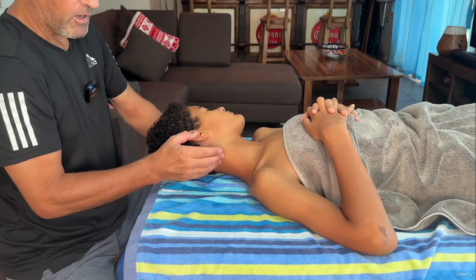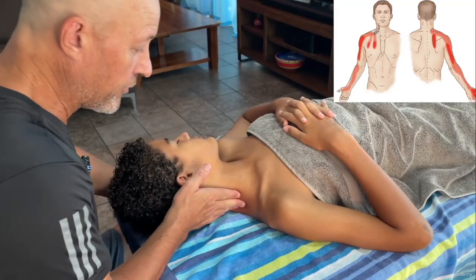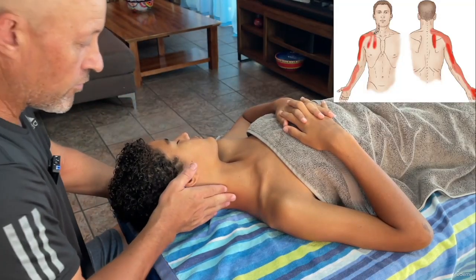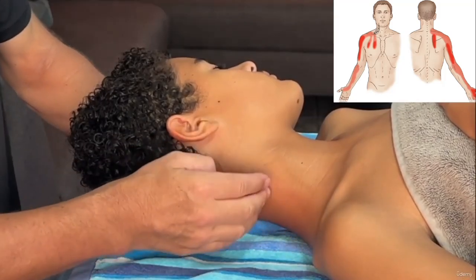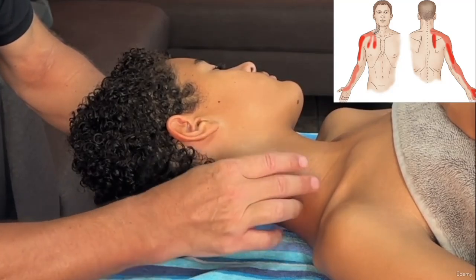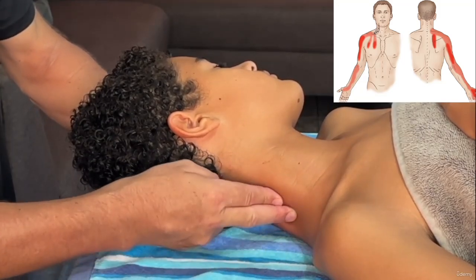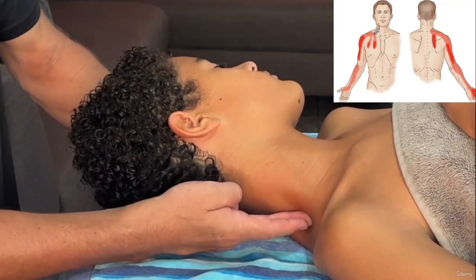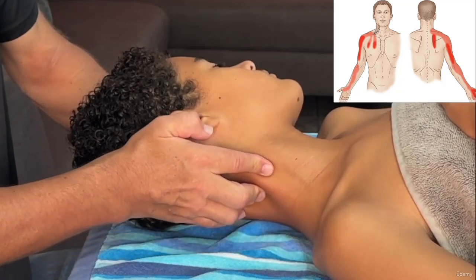So now we're going to do the scalenes. Now the scalenes are really commonly overlooked, and they are involved in so much. So we've got anterior, middle, and posterior scalenes here. They're actually underneath the sternocleidomastoid, the anterior portion, and then they're right back, in front of the trapezius. So they're all through here.